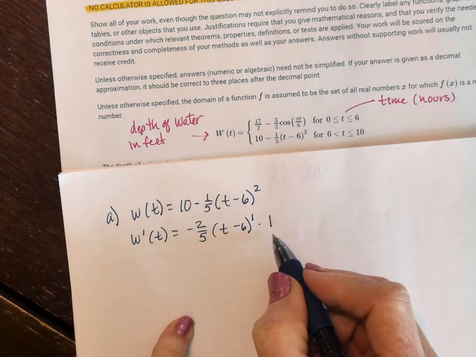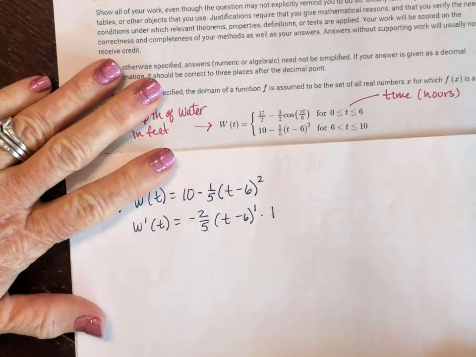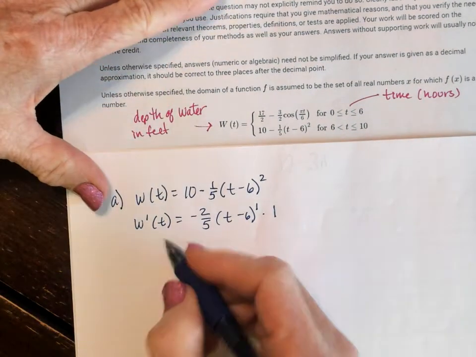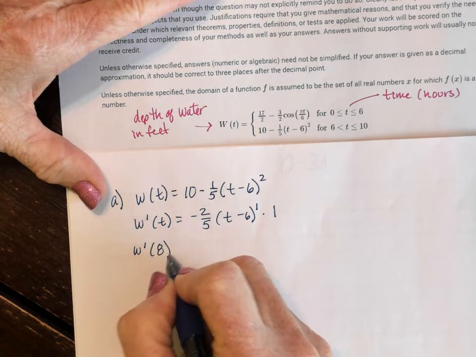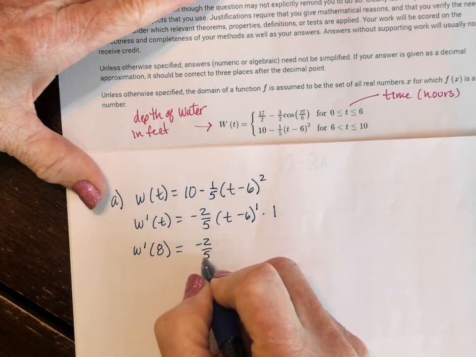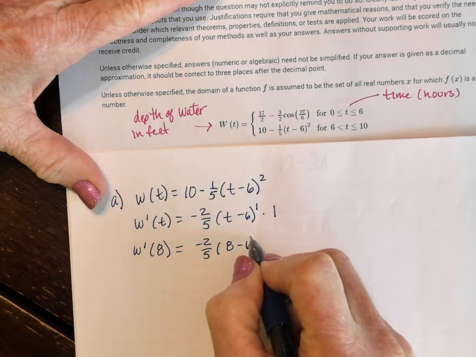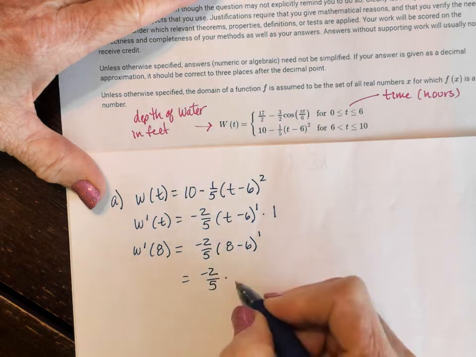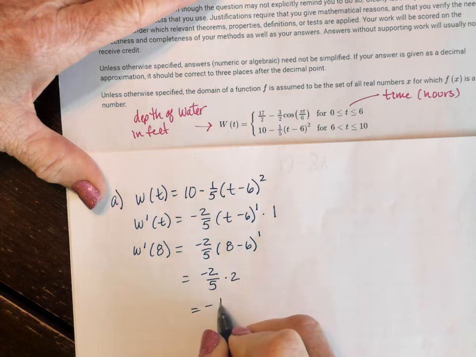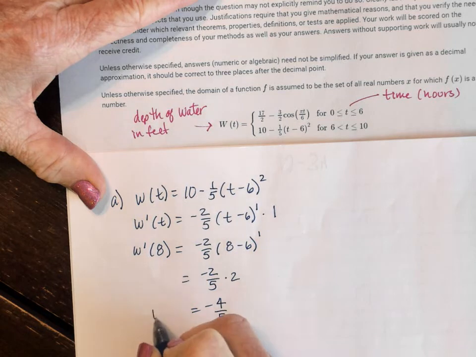Do you have to write that times 1? No, I do, just so I remember that I've done everything that I'm supposed to do. Now we can find W prime of 8. So negative 2/5 times (8 minus 6) to the first, negative 2/5 times 2, which is negative 4/5. There's your W prime of 8.